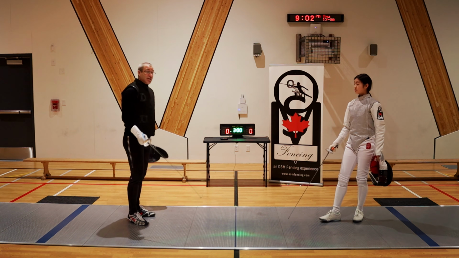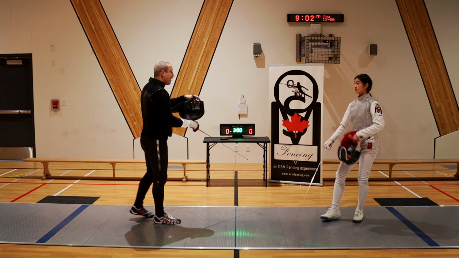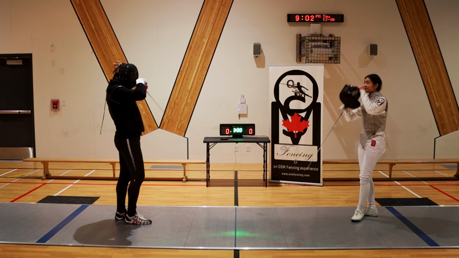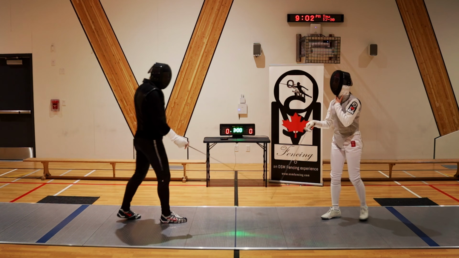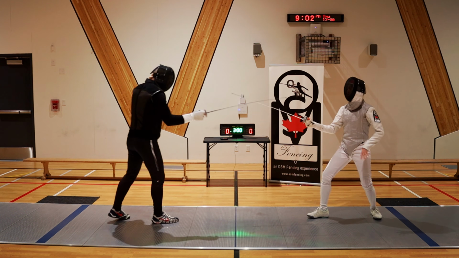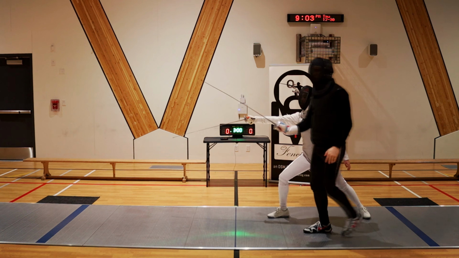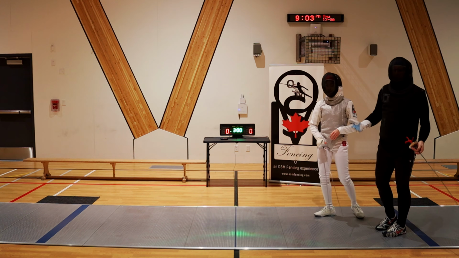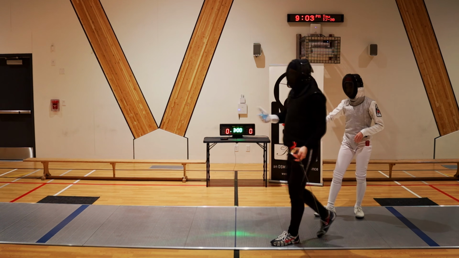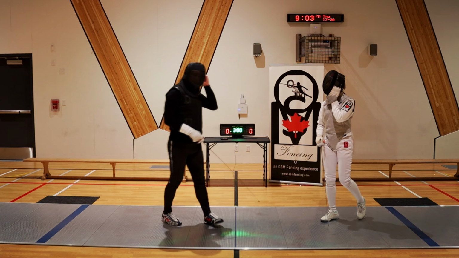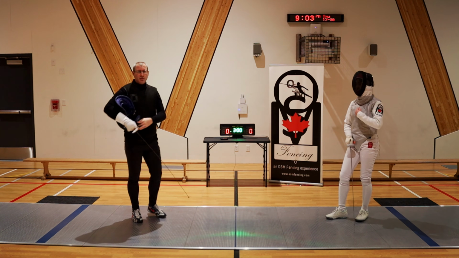So you have to make sure that when you finish your counterattack, you're not inhabiting the same space. So if she makes the attack against me, make sure your target isn't in the same spot. Especially if your counterattack is ineffective. You still want to make sure you don't get hit.